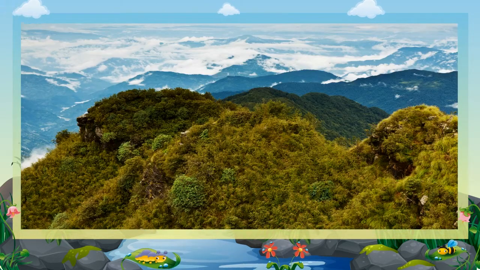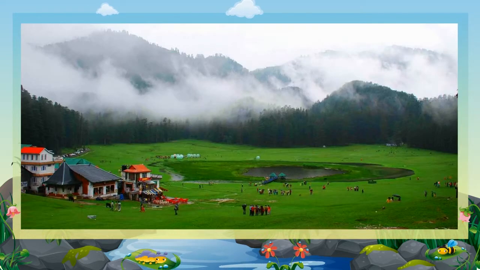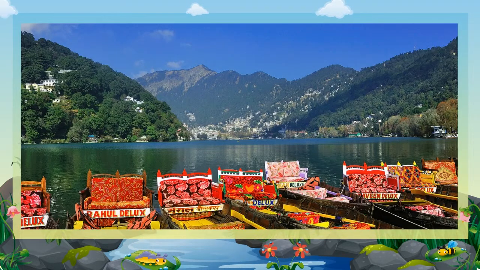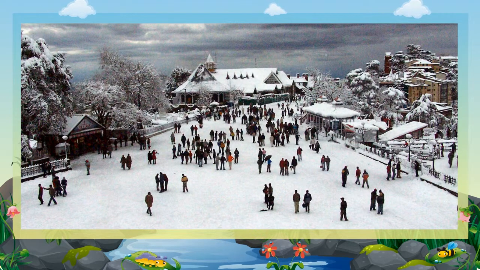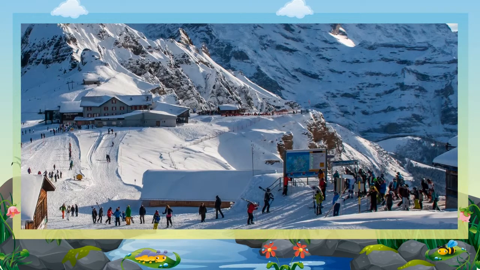The middle parts of the Himalayas are covered with thick forests. There are many hill stations in the middle ranges of the Himalayas. These are Dalhousie, Mussoorie, Nainital, Darjeeling, Manali, Shimla, etc. People from plains go to these hill stations to enjoy the serene beauty of hills.